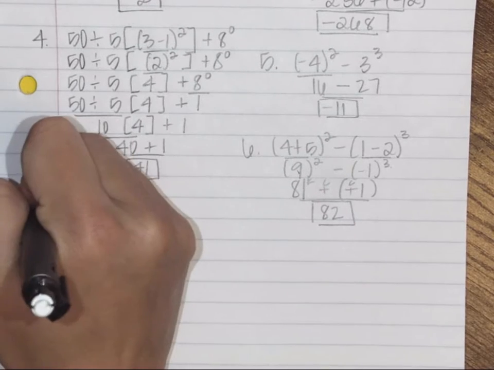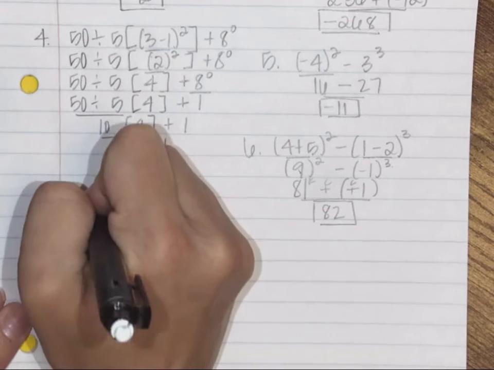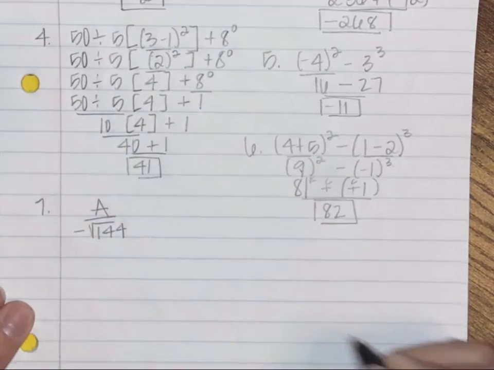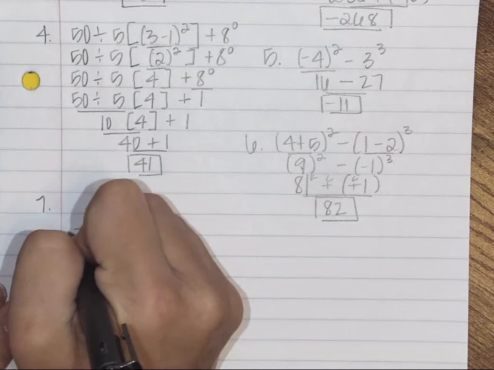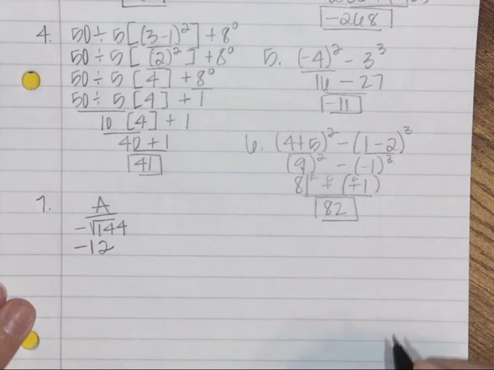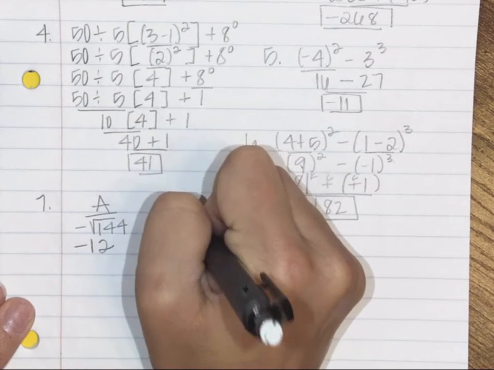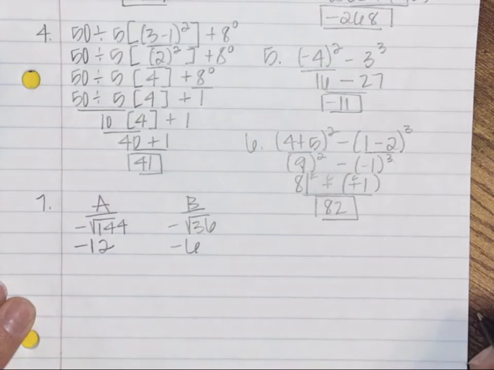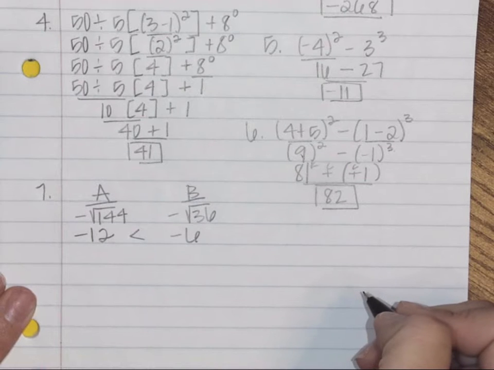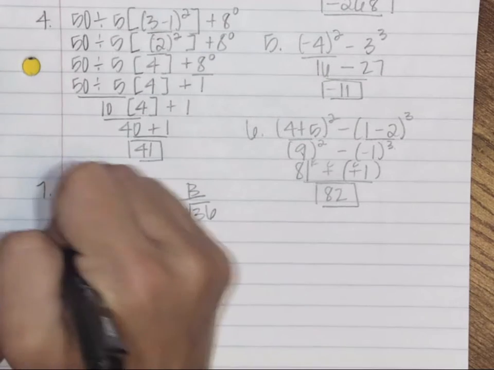For number 7, simplify the expression below and then answer the question. So for column A, we are going to simplify the opposite of the square root of 144. So the square root of 144 is 12, and the opposite of 12 is a negative 12. For column B, we have the opposite of the square root of 36, which would end up being a negative 6. Negative 12 is less than negative 6, so our answer would be that the quantity in column B is greater.